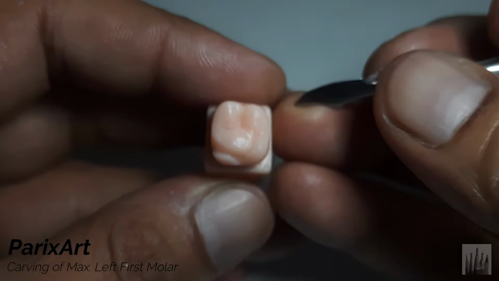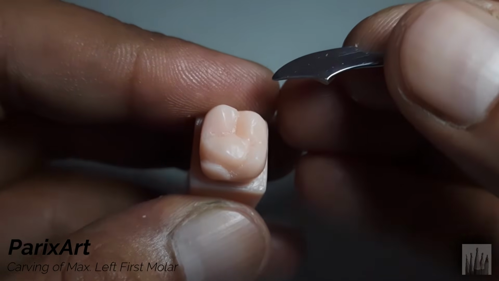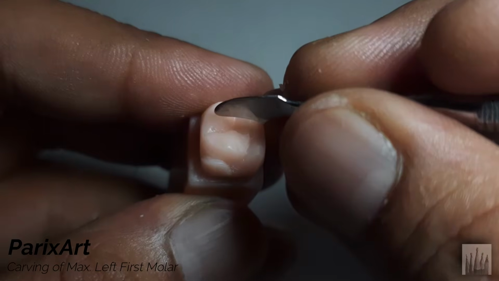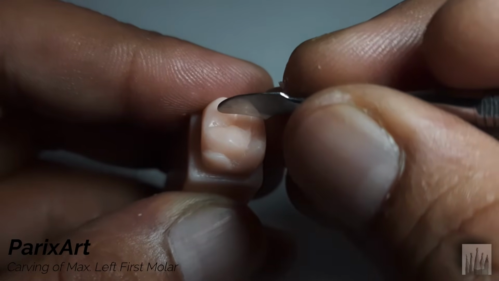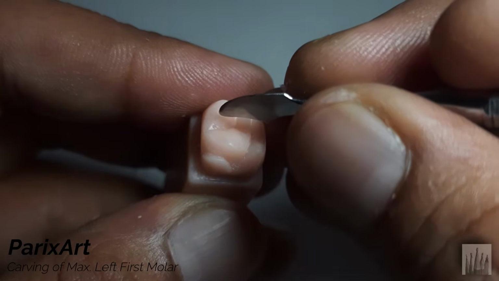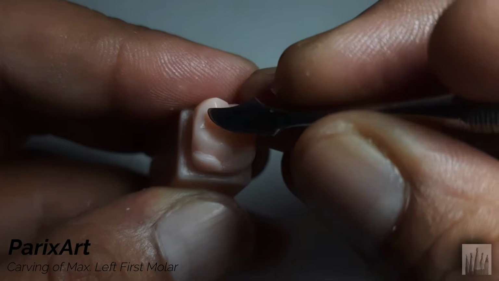So now we'll carve the details on the cusp. It is similar to what we did on the premolars. Just carve shallow depressions a little away from the cusp ridge. Carve the depressions on either side. Let's start. Using a blunt Zales carver, start with very small depressions.